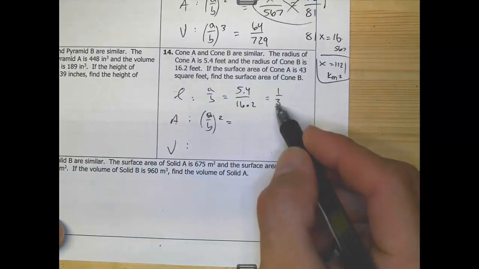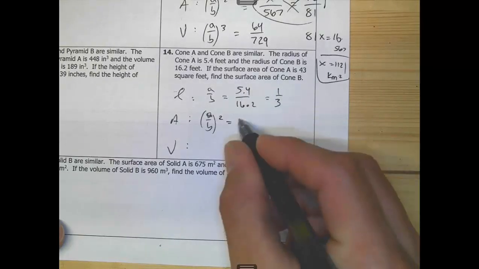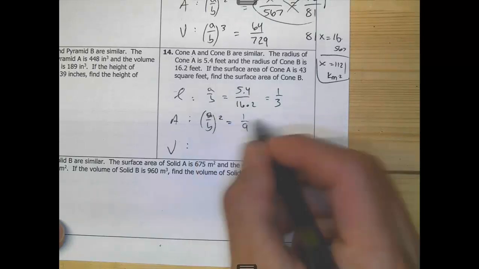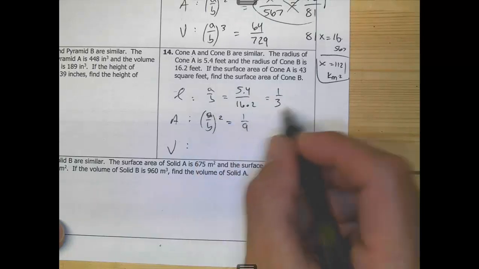So one is 3 times bigger than the other. That means my surface area ratio is 1 to 9. All right, you just square that. Square 1, you get 1. Square 3, you get 9.